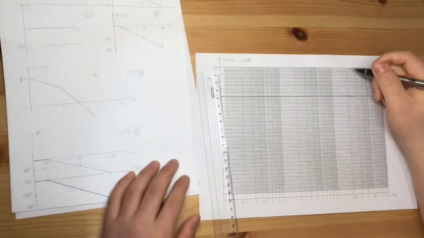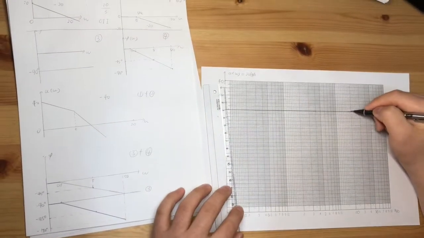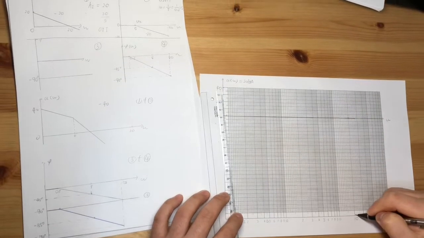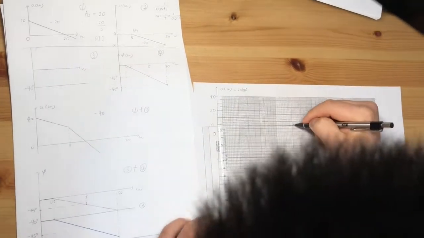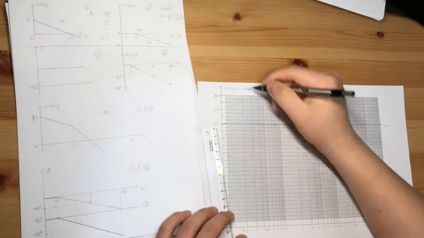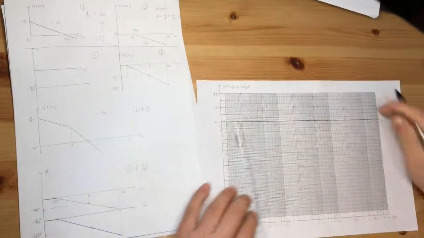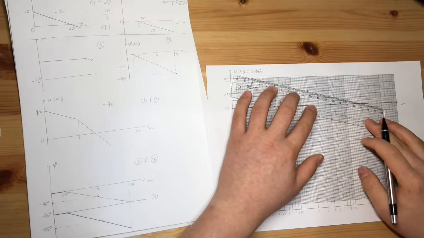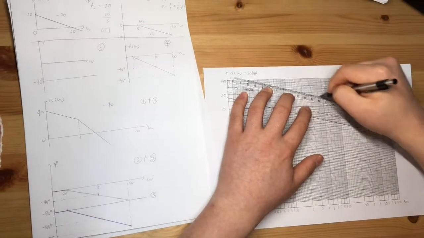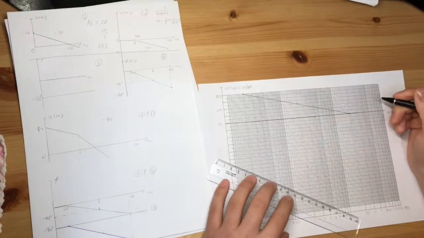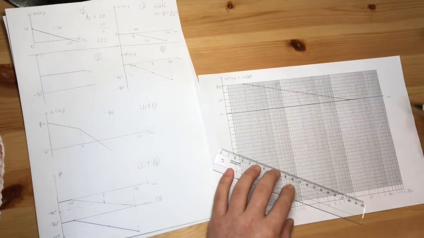So let's draw the first diagram. Here is 20, here is 2, so the slope is minus 20, and we draw a straight line through these 3 points. That's the first plot.